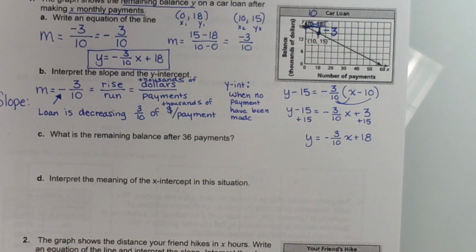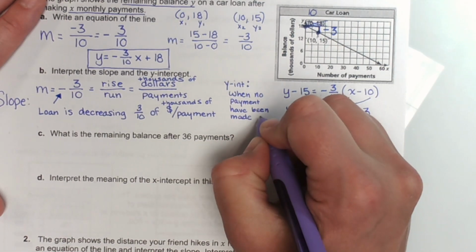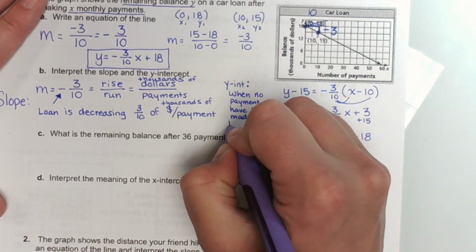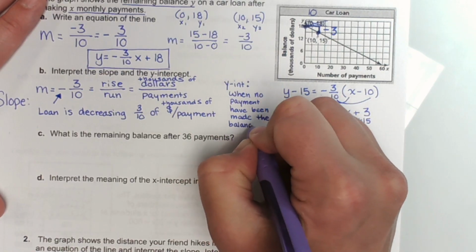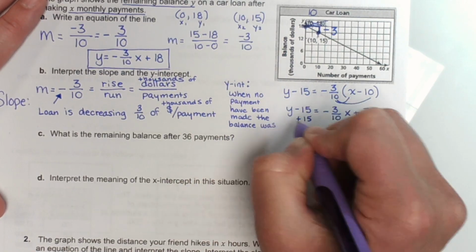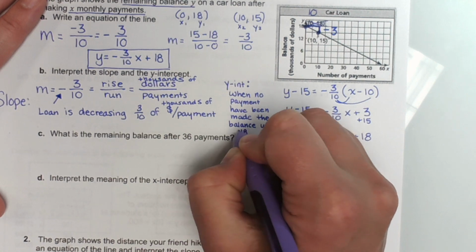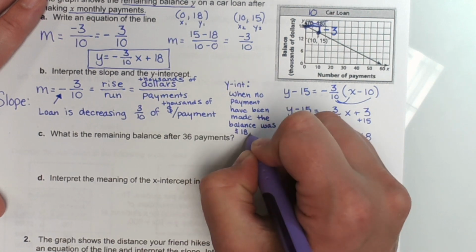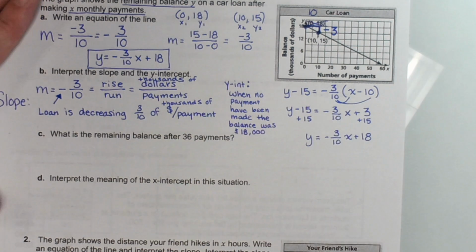The y value is telling you about the y, which in this case, the y is the balance. The balance was $18, or more accurately, $18,000.